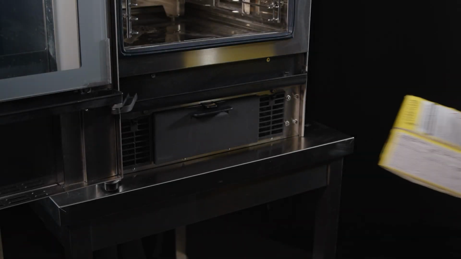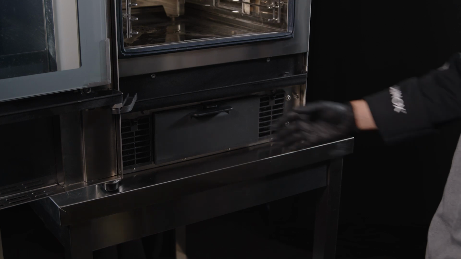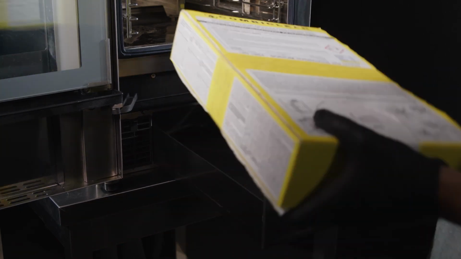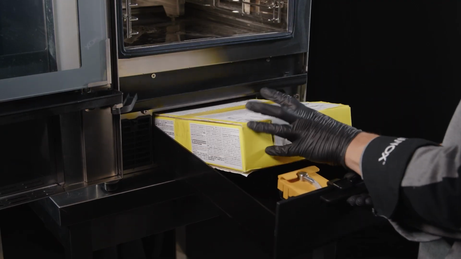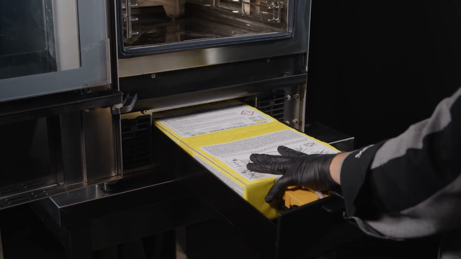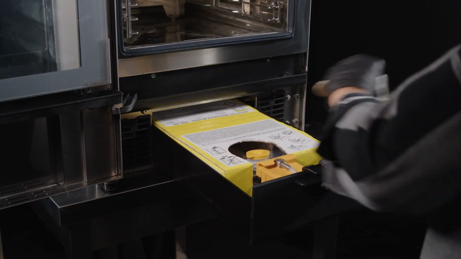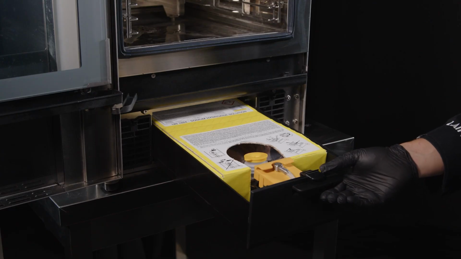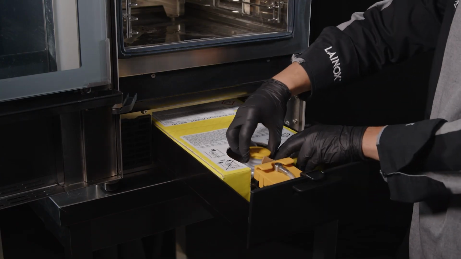To insert the new detergent cartridge in the bag-in box, simply open the drawer. Insert the cartridge inside. Remove the cover. Remove the plastic cap, which can be placed inside the drawer to close the canister if necessary.